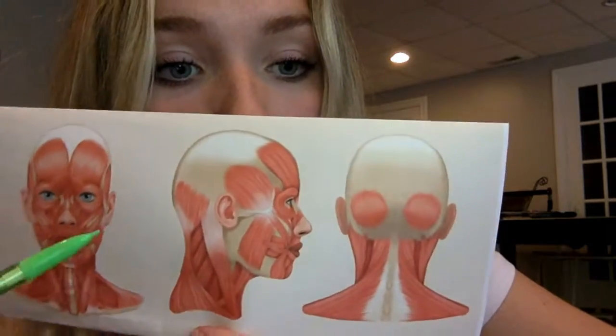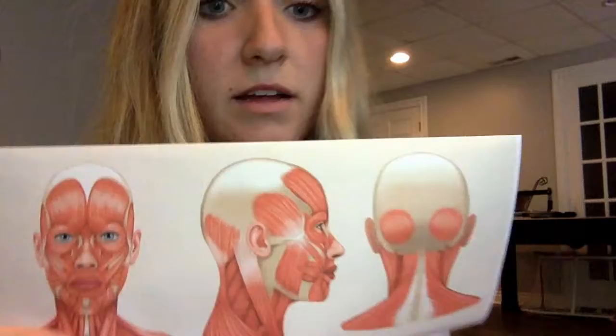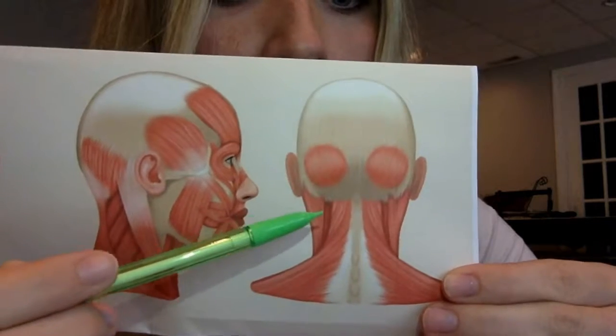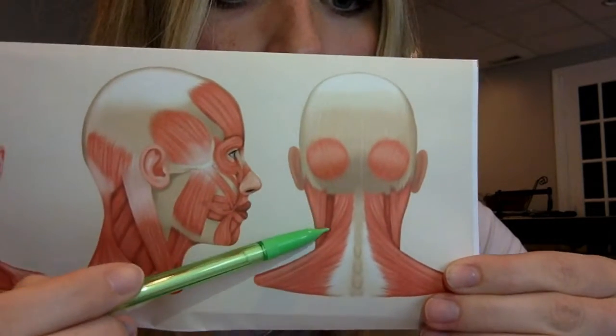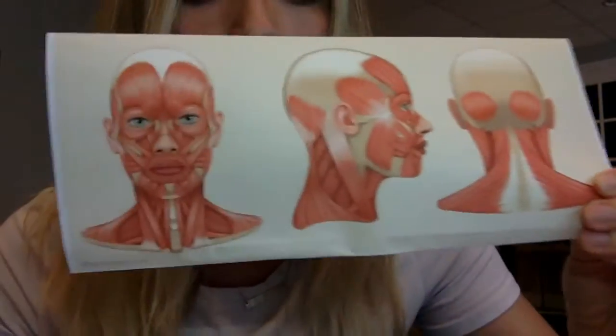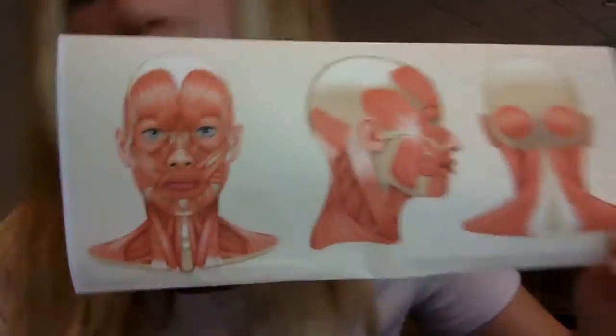And then closer look. This is the sternocleidomastoid, which is this big one right here. It originates on the sternum bone and goes all the way up to the temporal bone. Its job is to move the head, saying yes and no.